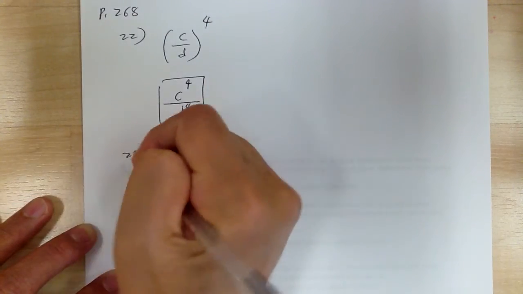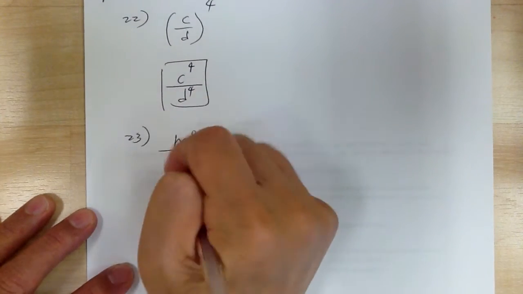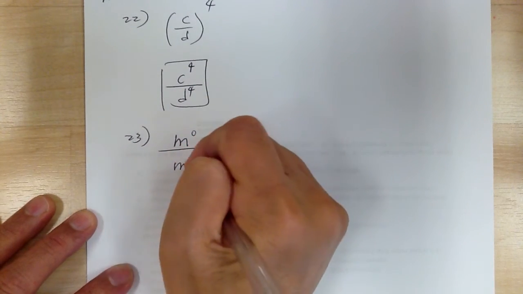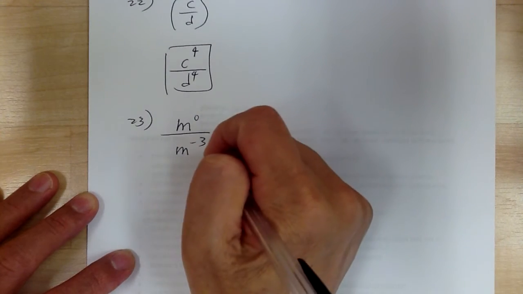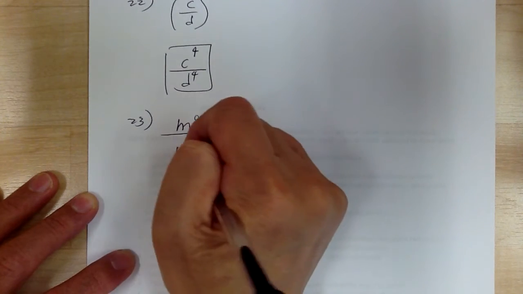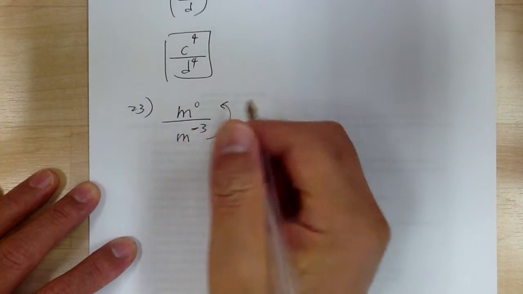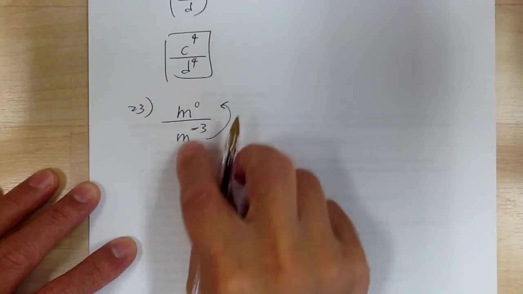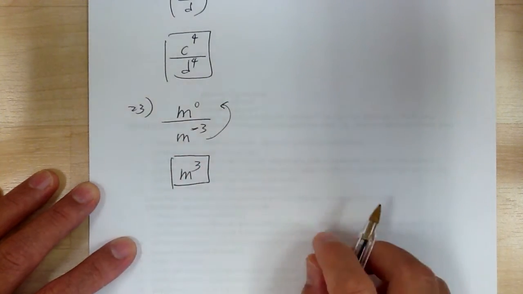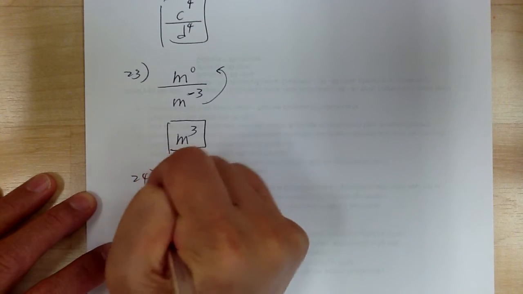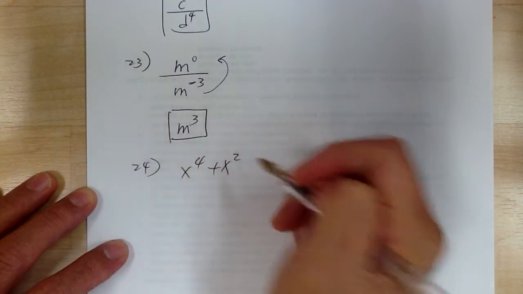Okay, 23. You've got m to the 0 over m to the negative 3. This one has a negative exponent on the bottom, so you need to flip it over. Again, a negative exponent means use it to flip things over. When you flip over to the top, m to the 0 is 1, and m to the negative 3 becomes m to the 3, and that's it.